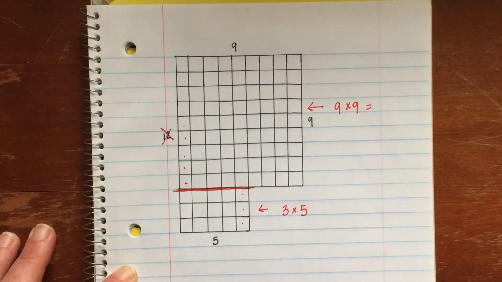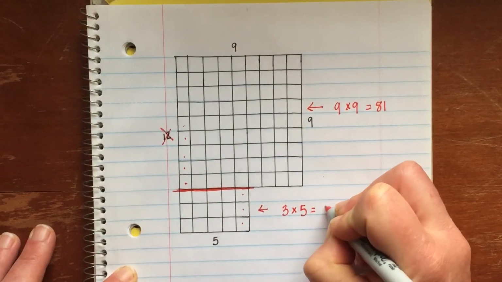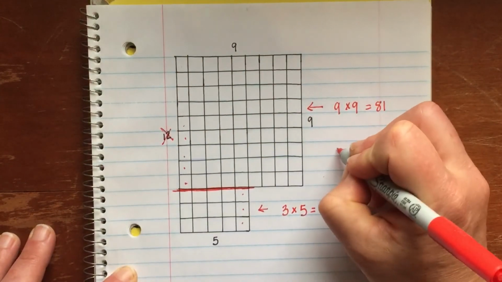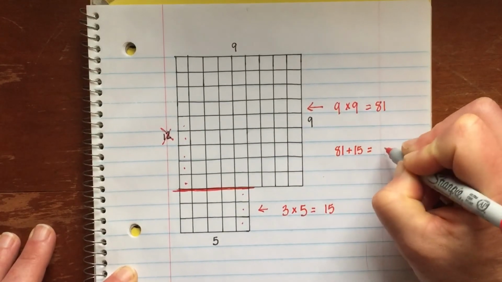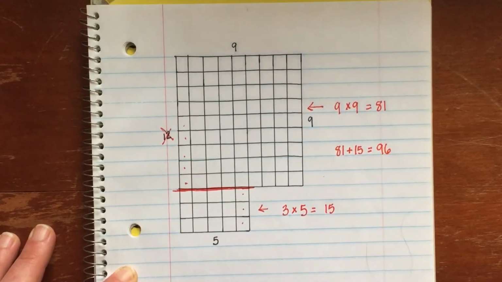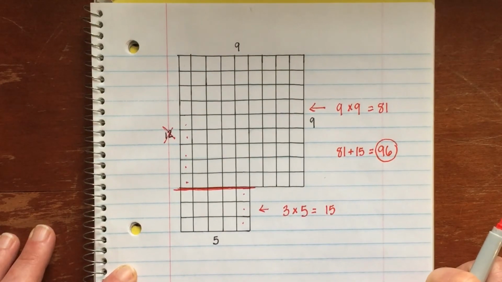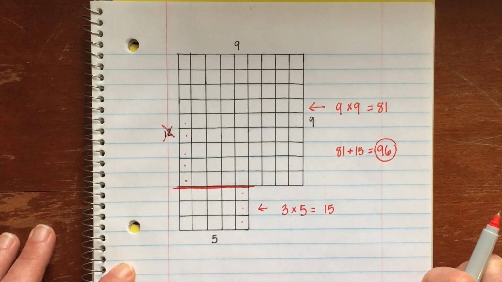So now I just need to solve each of these problems. 9 times 9 is, quick, somebody, 81. And then 3 times 5, 15. And now to find out the area of the entire figure, I'm going to add 81 plus 15. And that is 96. The area of the entire figure is 96. So this is how you can take an irregular shape and decompose it into 2 smaller rectangles to help you figure out the total area.